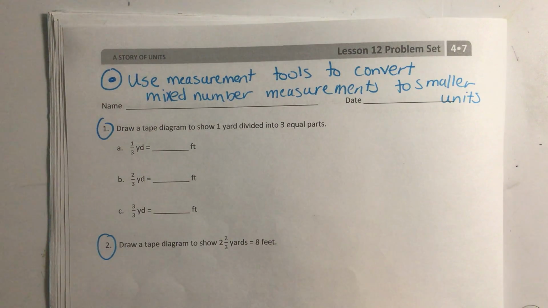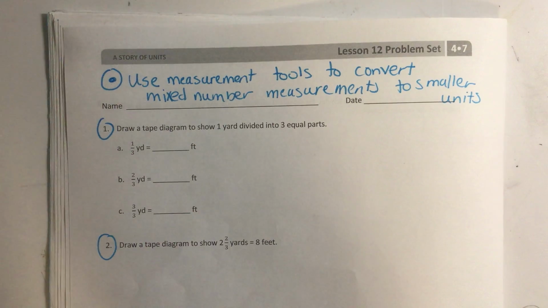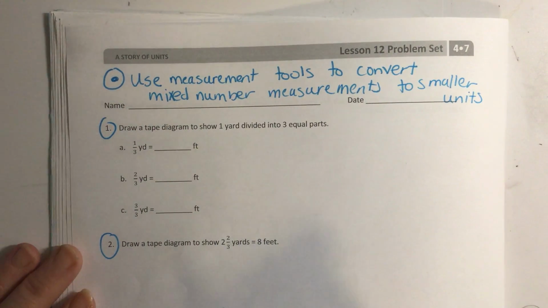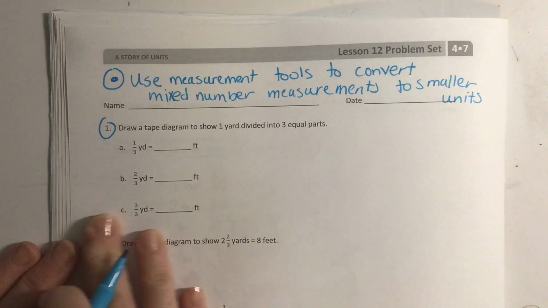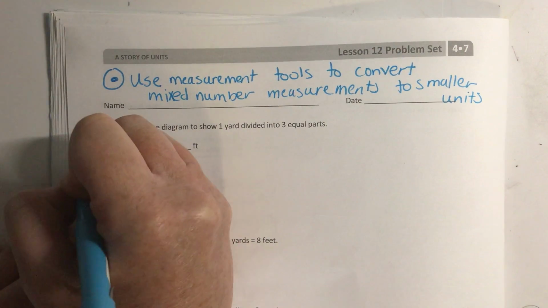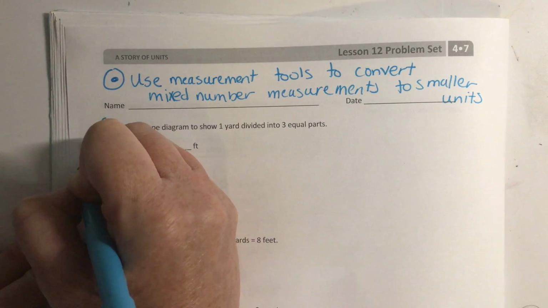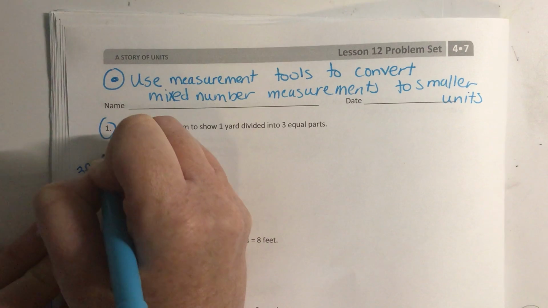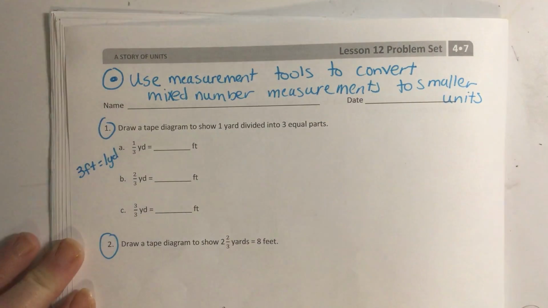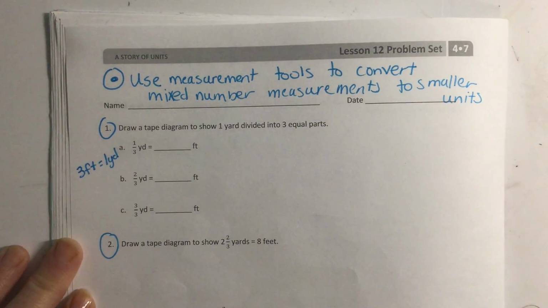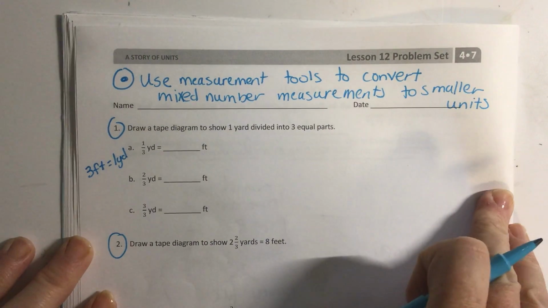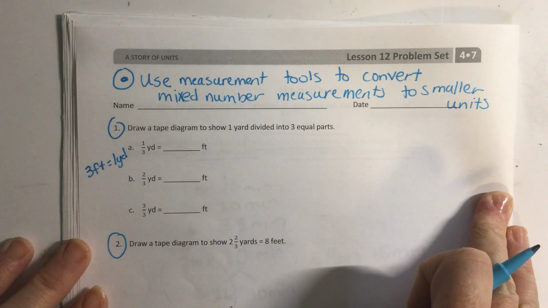It says 1/3 yard equals how many feet? So you first need to remember how many feet are in a yard. And every time you have a conversion, you might want to just write it off to the side. We know that there are 3 feet in 1 yard. And if you don't have that memorized, you can always go back and look in previous lessons of this unit.